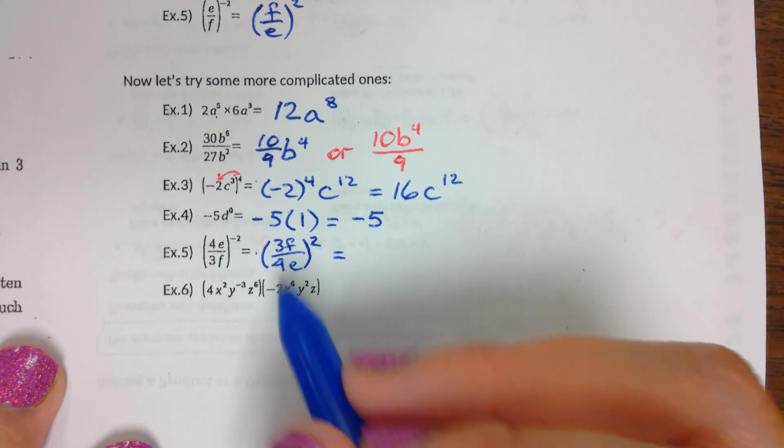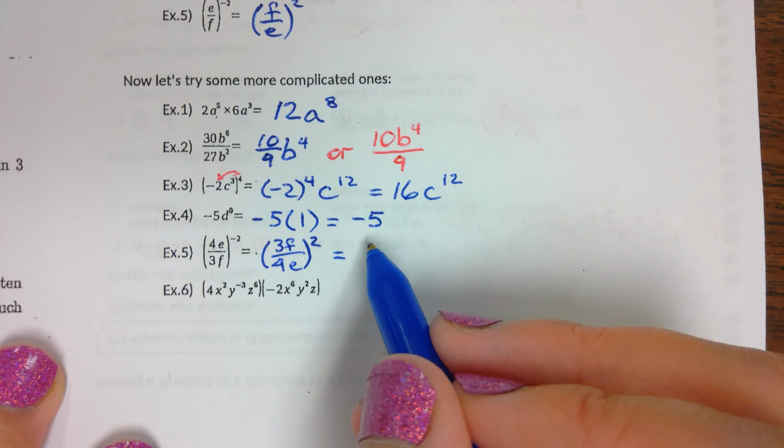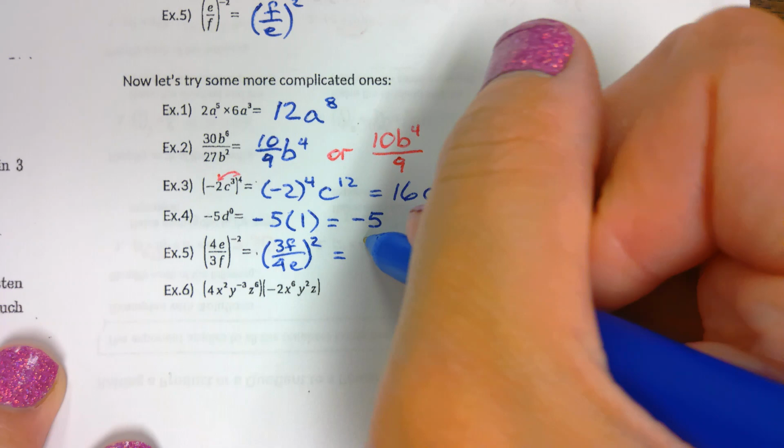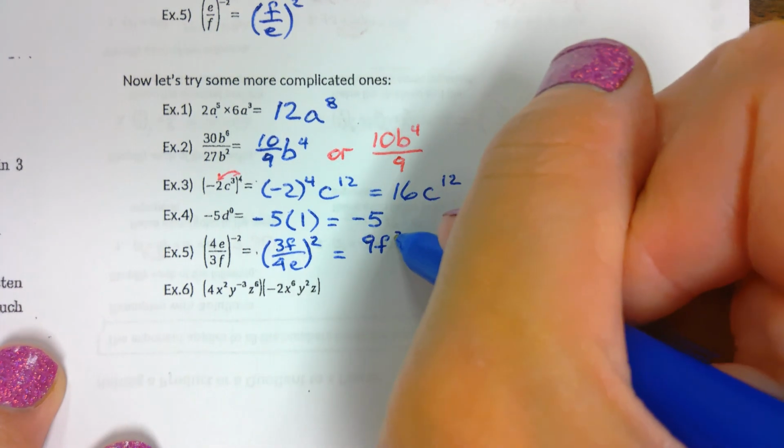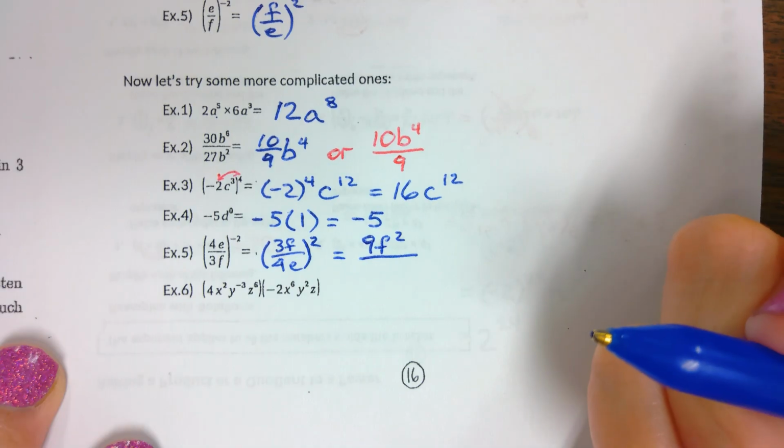3f squared gives you, what's 3 squared? 9. So 9f squared. And what about the bottom? 4e squared is?